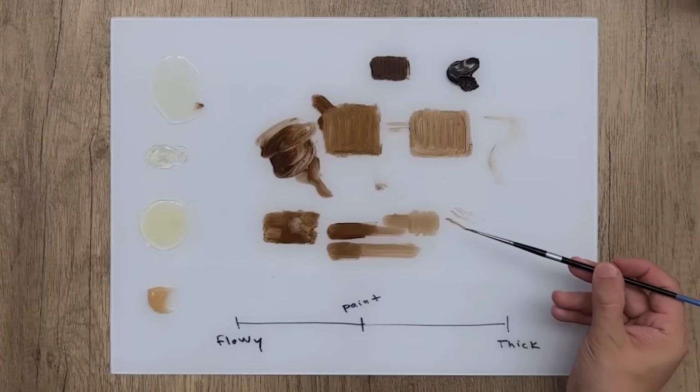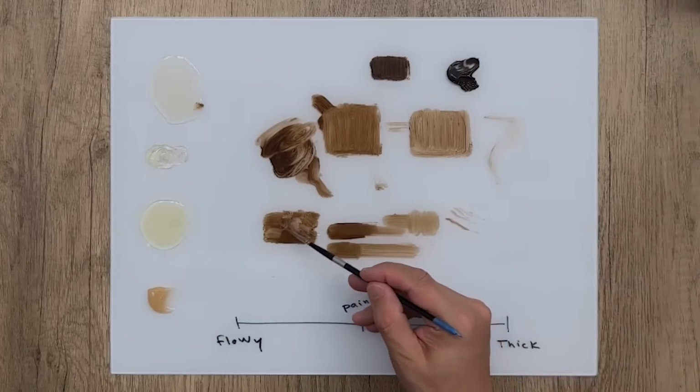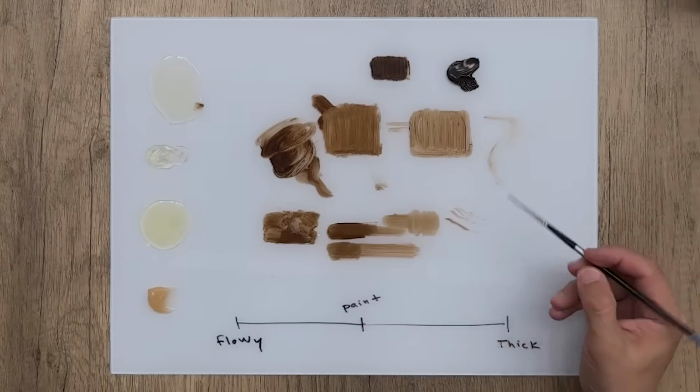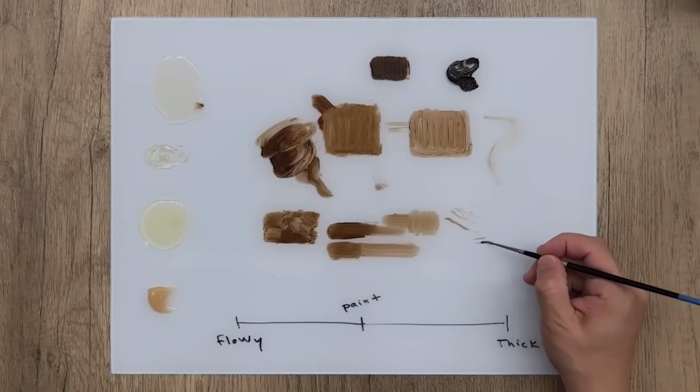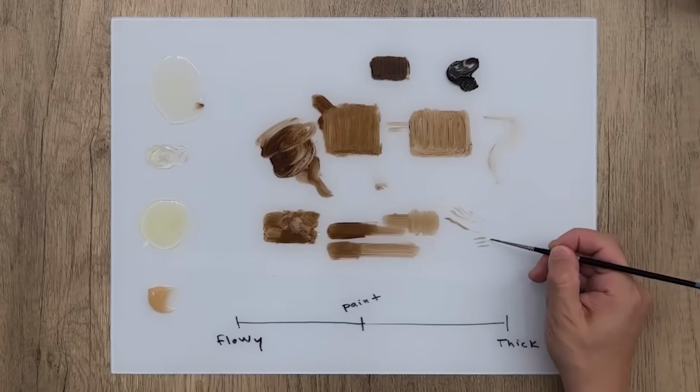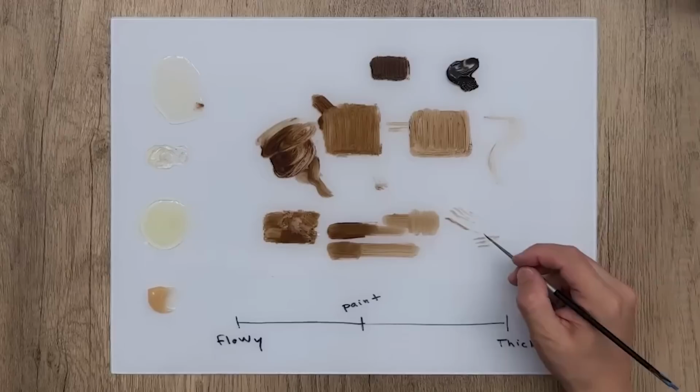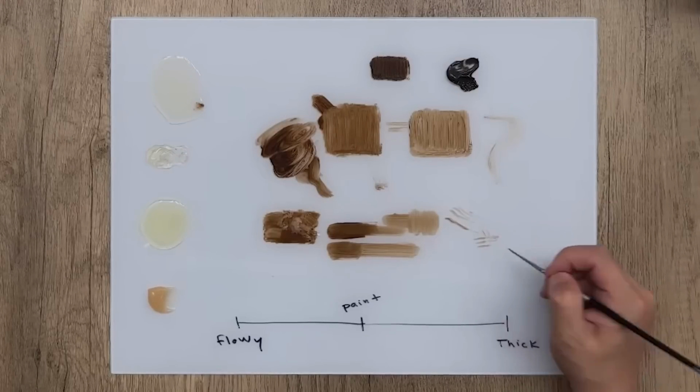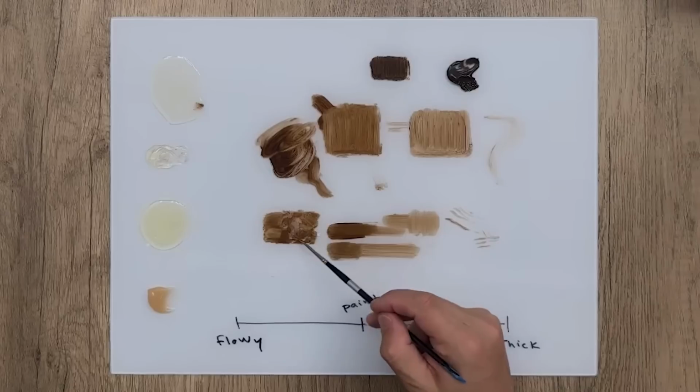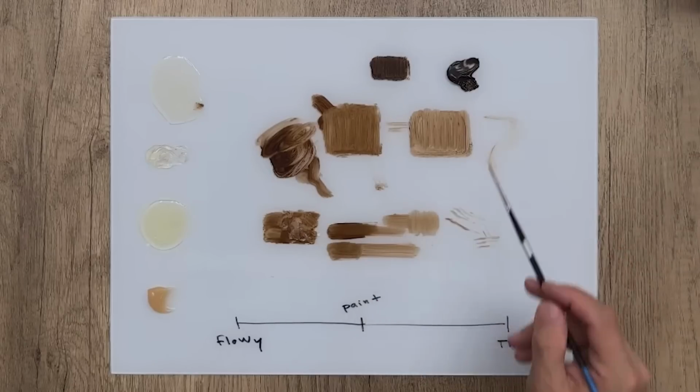That's me sharpening my paintbrush to a nice point that I can use to do quote unquote fine detail or edges, and I just love the stand oil for that.